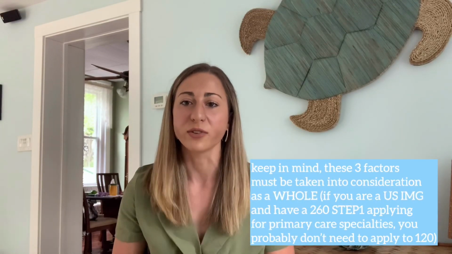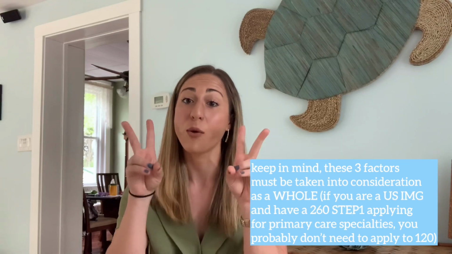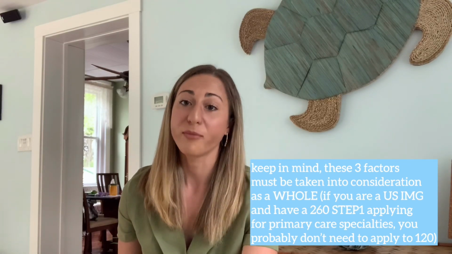If you are a US IMG, consider applying to about 100 to 120. And if you are a non-US IMG, you would consider applying to about 120 to 150 to ensure that you're going to hit that 15 interview mark and assure that you're going to have that 100% chance of matching.